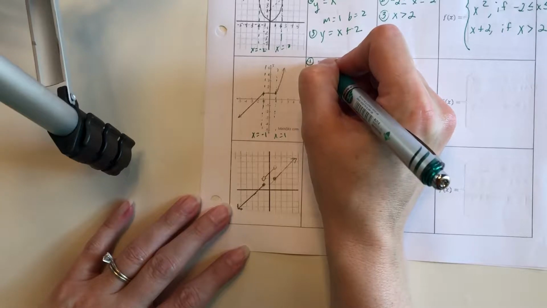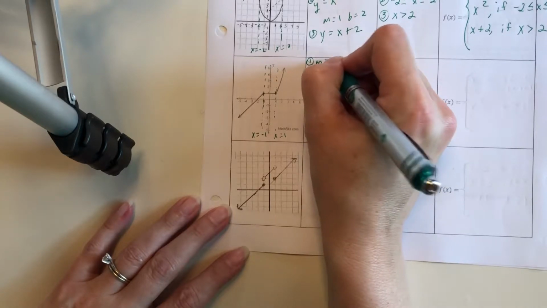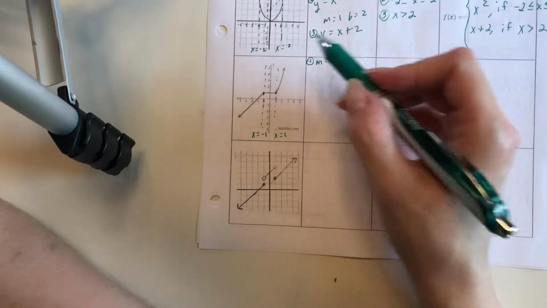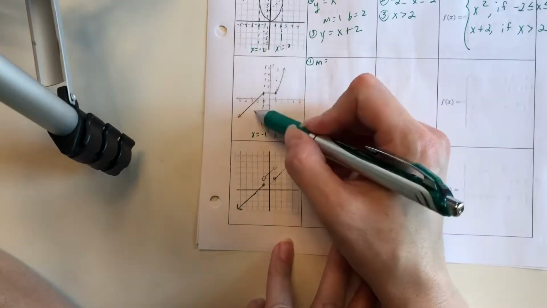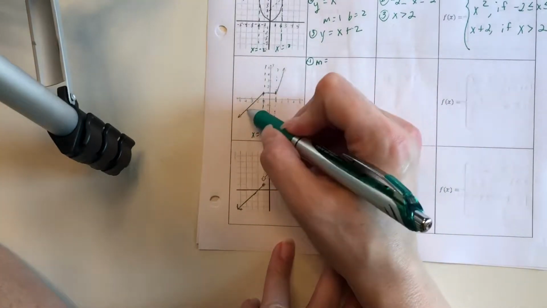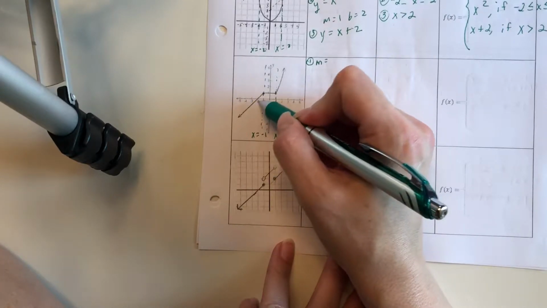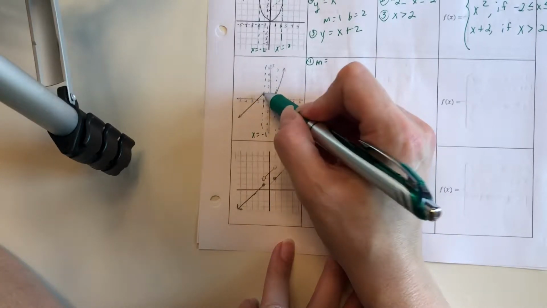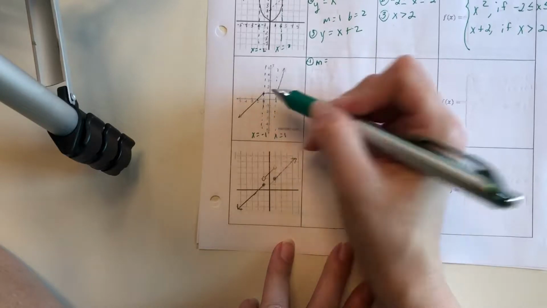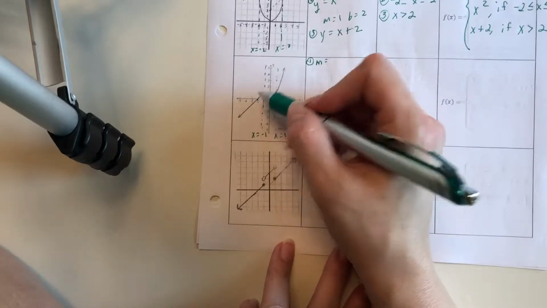Let's do the slope first. This one is not so easy to see because I don't have a good grid behind it, but it appears to be going from this point to this point, up 1 over 1. So it appears to have a slope of 1.